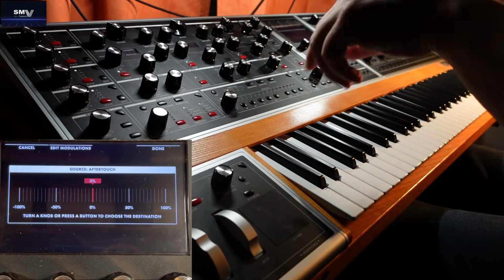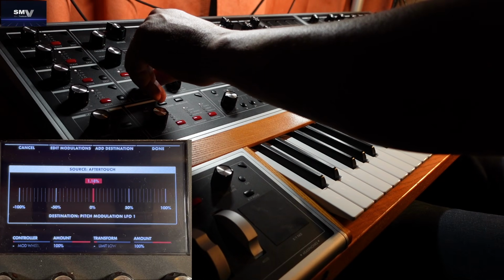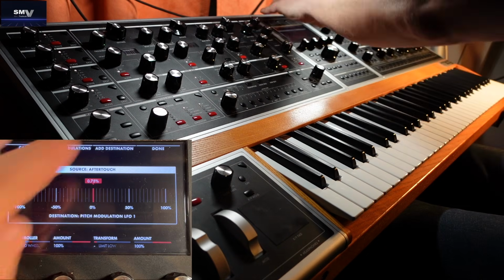Aftertouch, increase this one just a little bit. Okay, it's too much anyway.